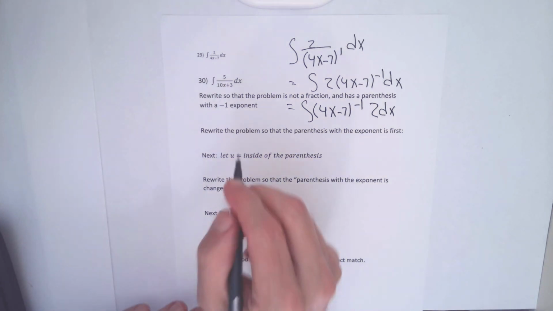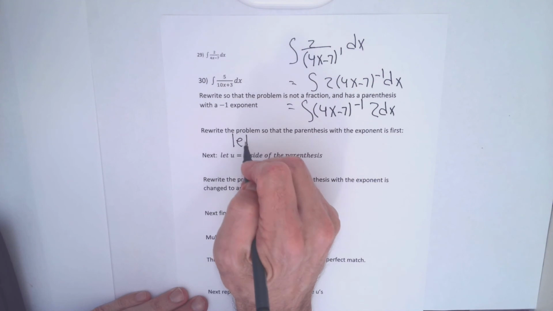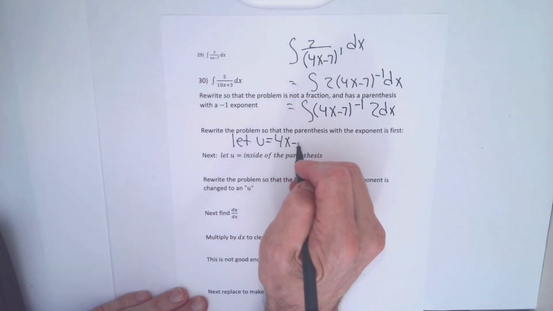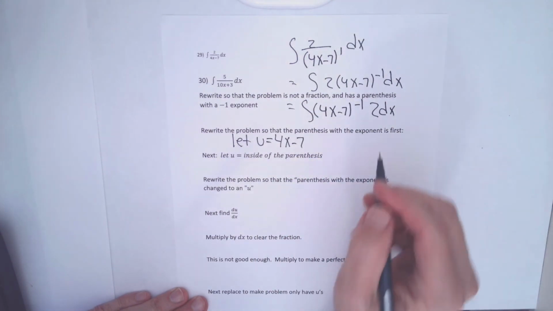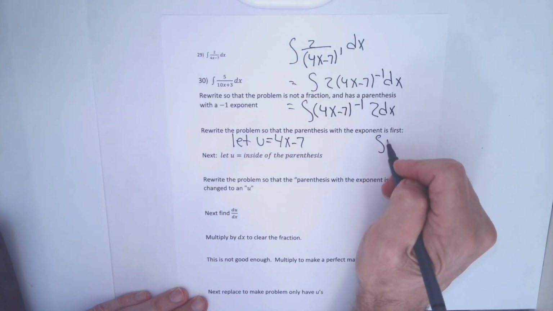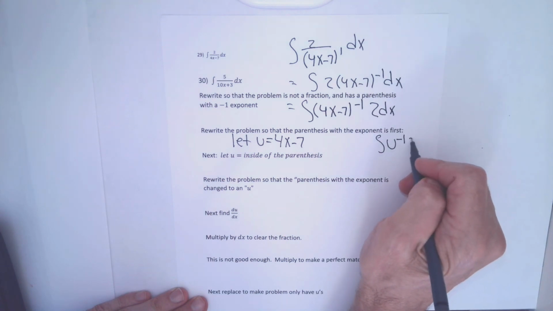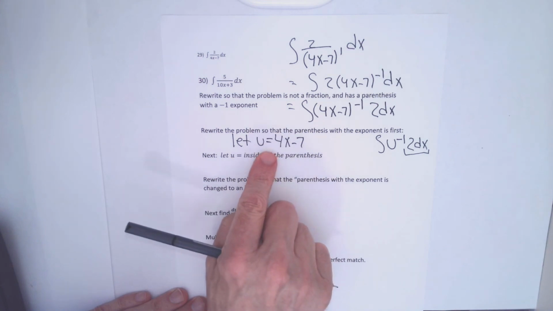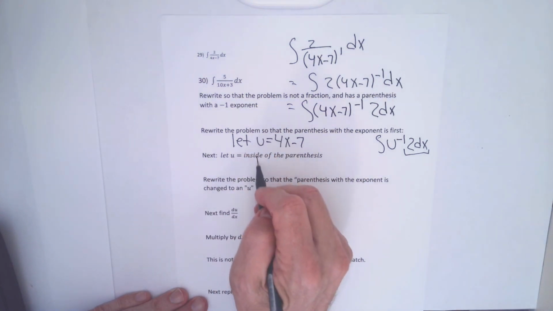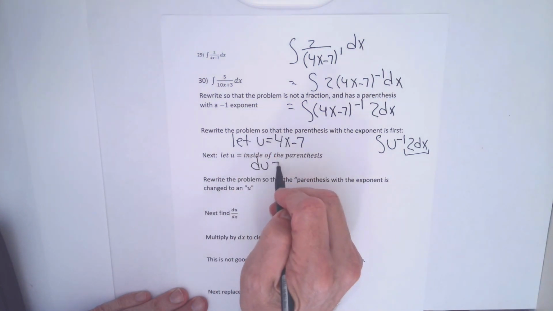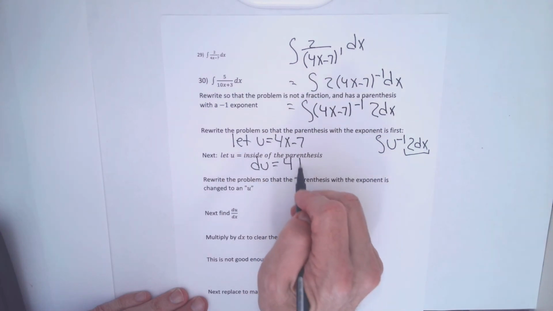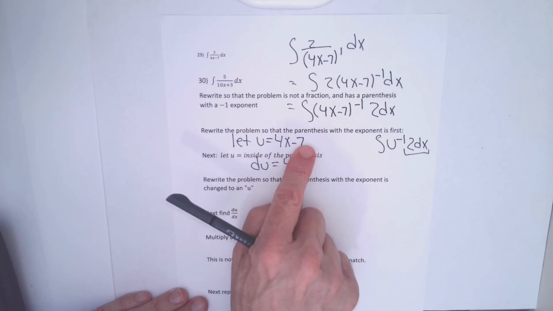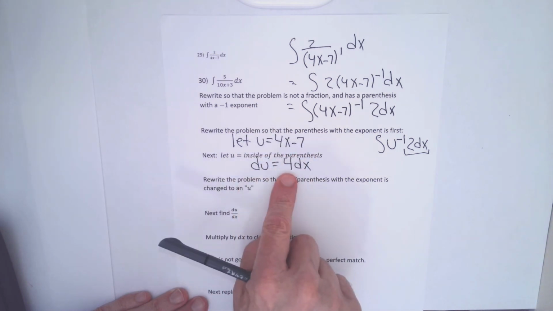Since I have a parentheses with an exponent, I always let u be the inside of the parentheses with the exponent. In this case, it's 4x minus 7. That will allow me to write the problem as the integral of u to the -1 times 2 dx. This is what I need to get rid of with this derivative. I'll do the derivative of u, and my du dx, I'm going to split the dx over to the right-hand side. The derivative of 4x is 4, the derivative of minus 7 is 0, so I have 4 dx.